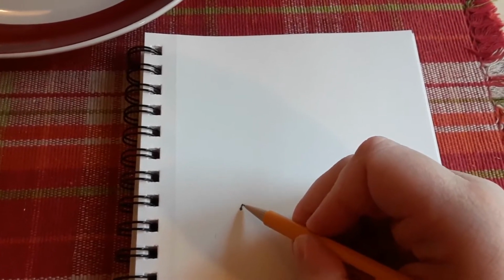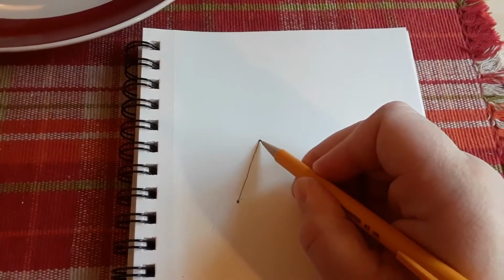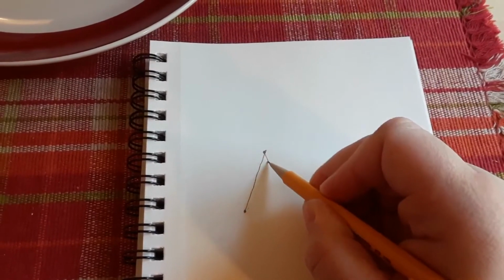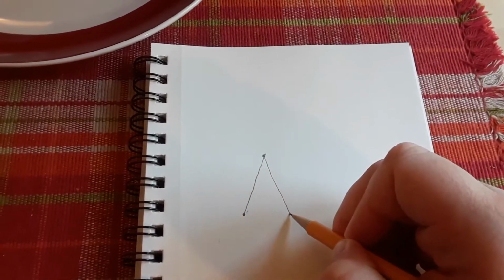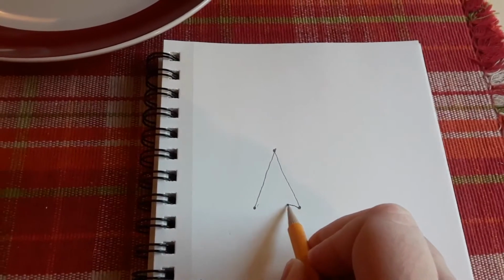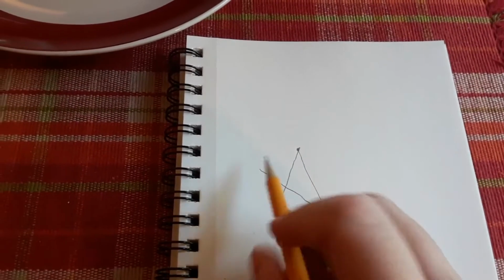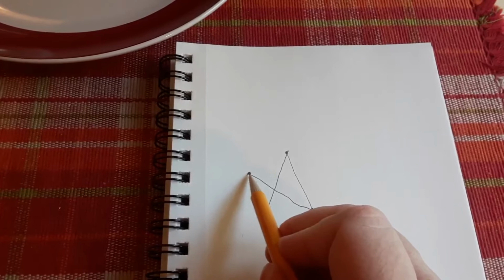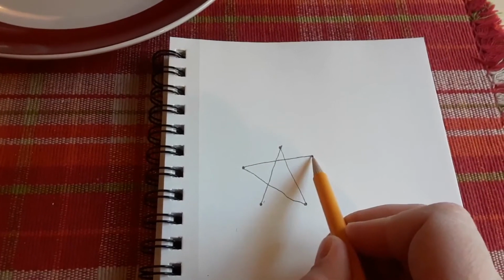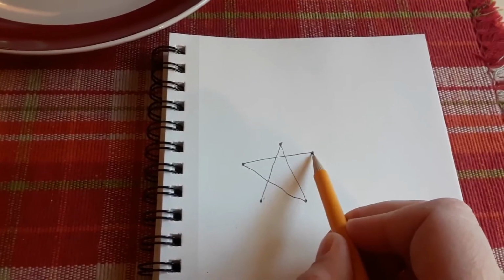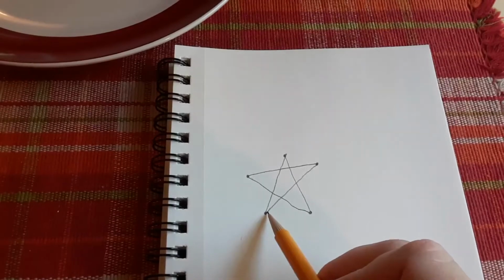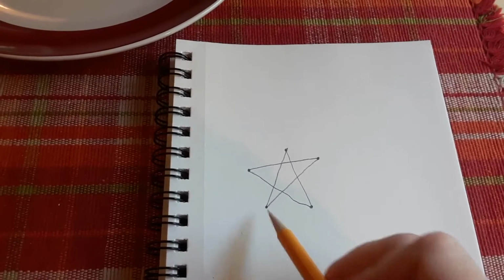Here's my first point and my first line segment, my second point, and my second line segment, my third point, and my third line segment, my fourth point, and my fourth line segment. Here we come to the fifth point of our 5-pointed star, and the fifth line segment connecting that fifth point back to our first.